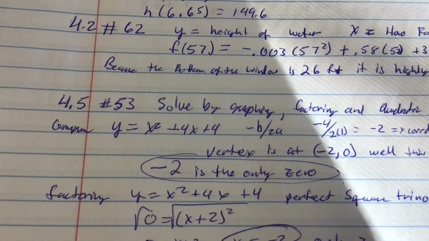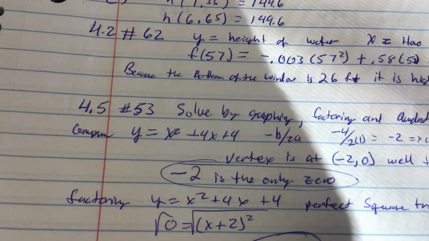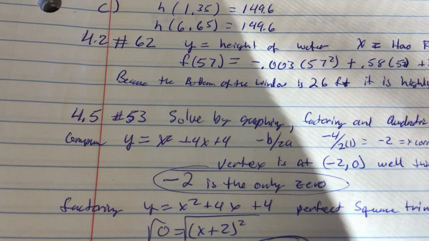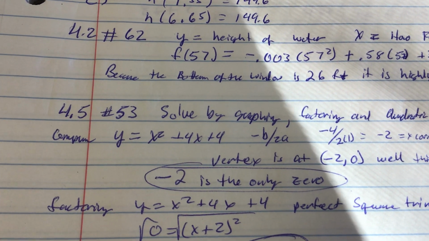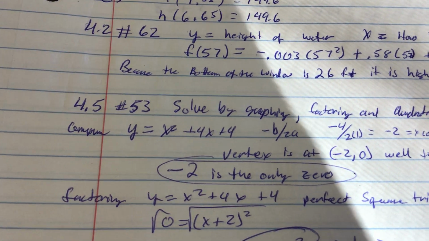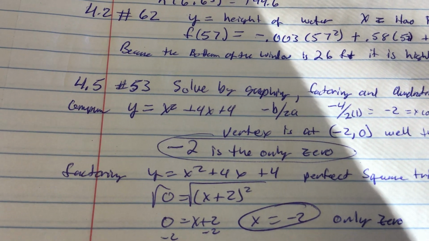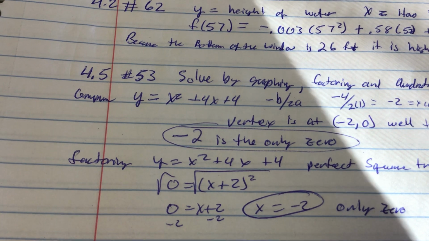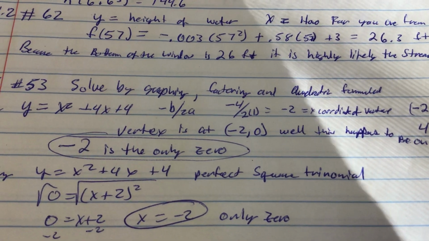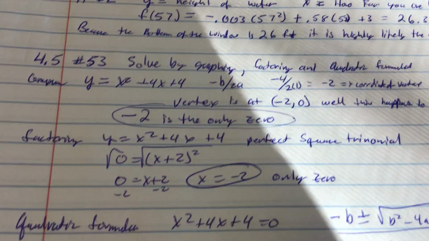And notice that when you're crossing the x-axis, your y value is 0. So I change the y to 0. Then I take the square root of both sides. I end up with x plus 2 equals 0. I subtract 2 from both sides, and I only have one 0 at x equals negative 2.